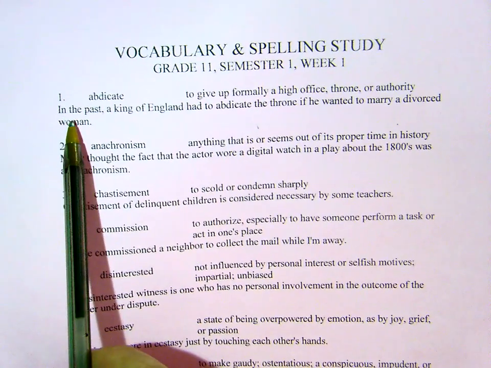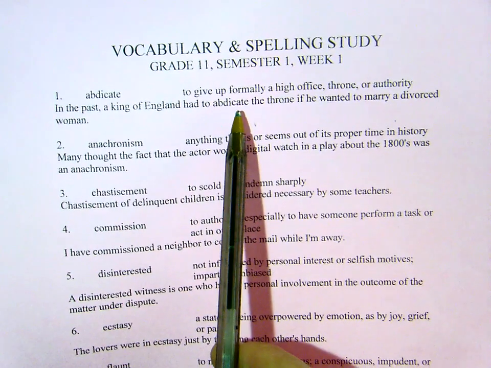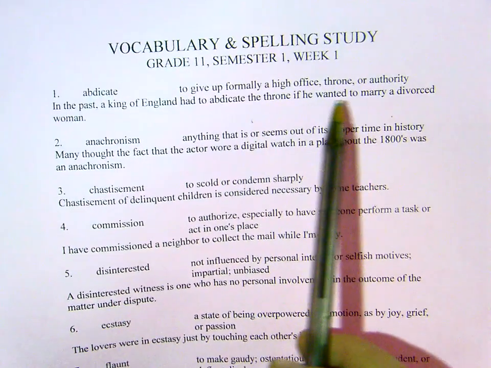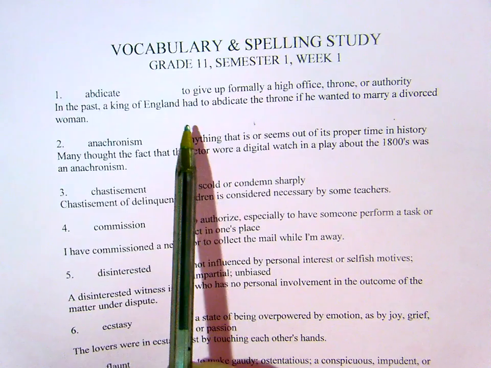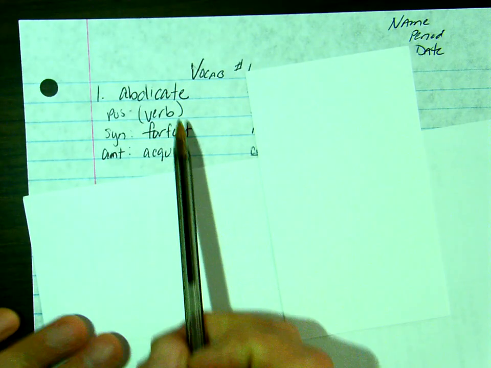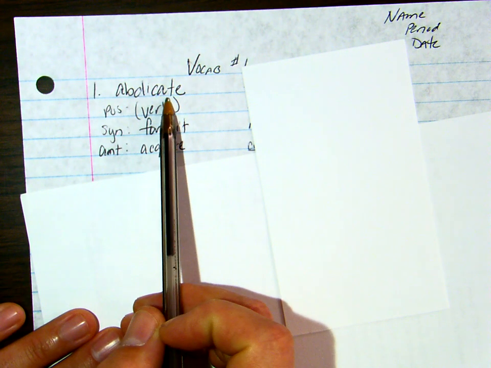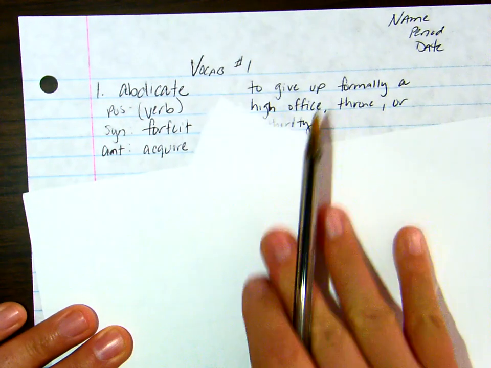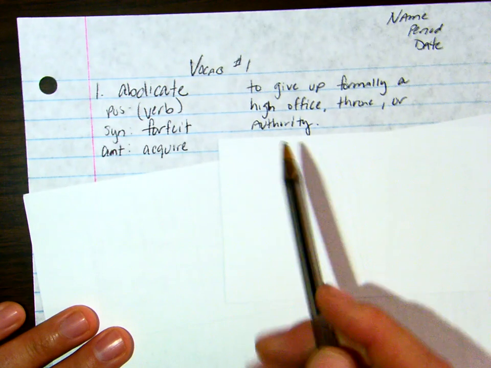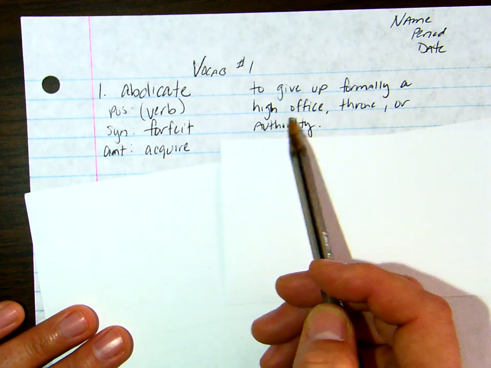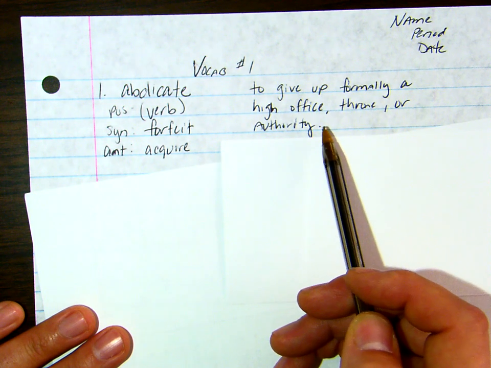So this says, in the past, a king of England had to abdicate the throne if he wanted to marry a divorced woman. Well, you can tell from this sentence that abdicate is being used as a verb. He had to abdicate is an action that he did. So you can tell that abdicate is a verb. So we write abdicate, we write verb, and then over here, you're going to write the definition on this side. So the definition was to give up formally a high office, throne, or authority.